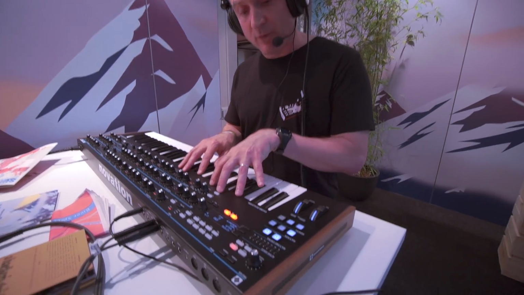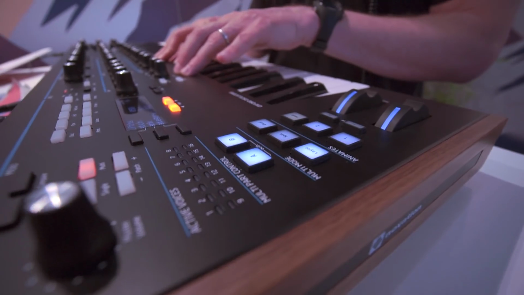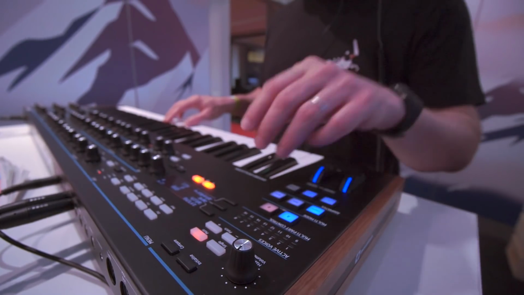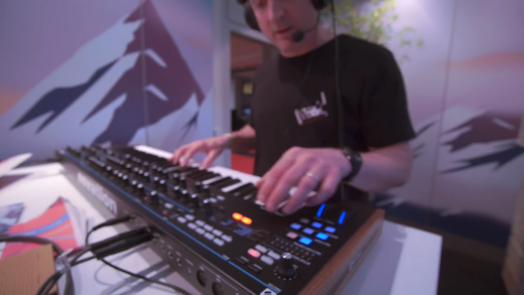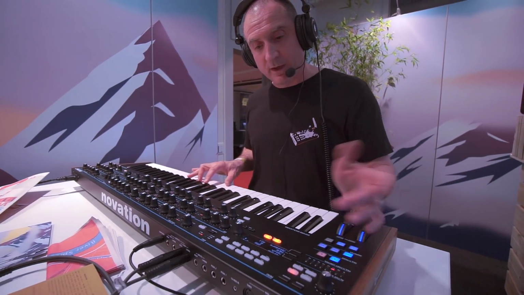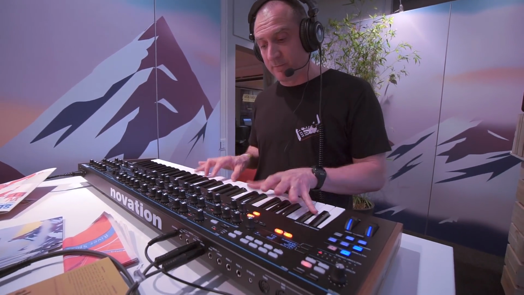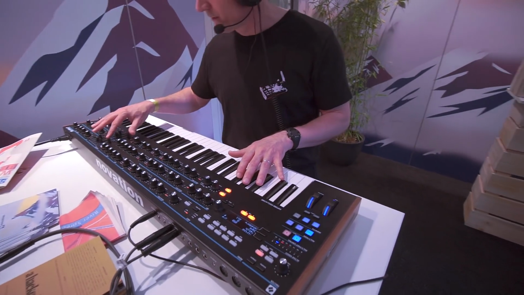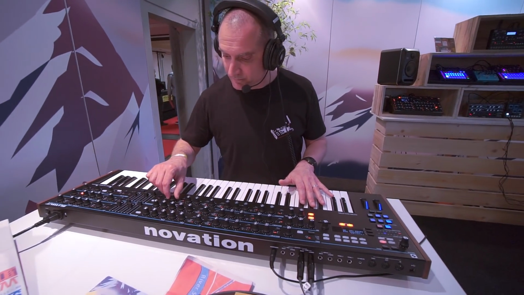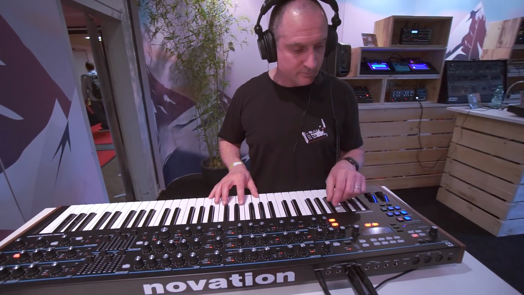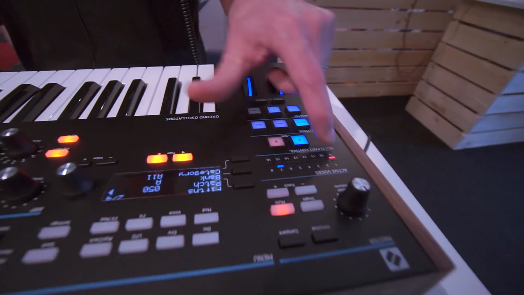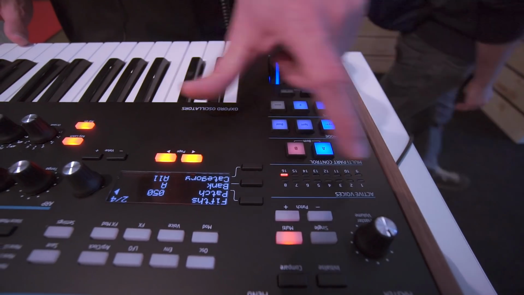Each of the layers has got its own arpeggiator, and we can have them running independently. So if I set this, I'm in layer mode, on layer B, I'll put its arp on, and I'll do the same for layer A. And now you can see that layer A is playing an independent arp to layer B, and it's also playing a completely different rhythm.